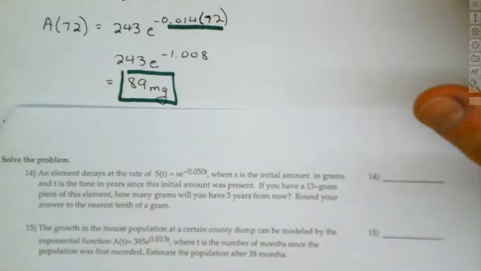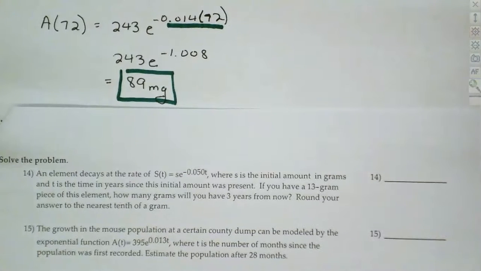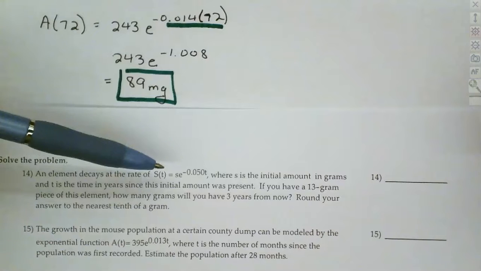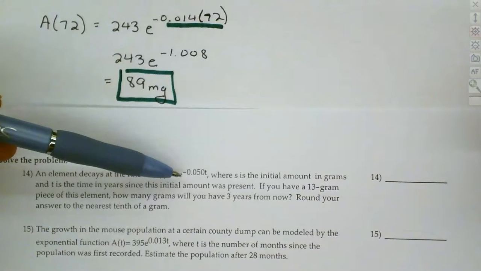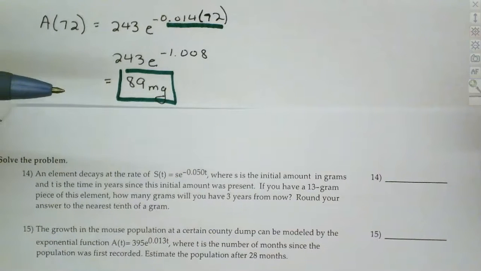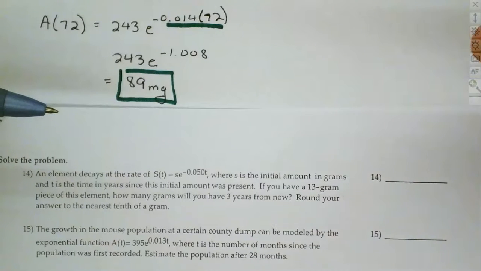On question 14, we've got a formula. An element decays at a rate of S of t equals S e to the minus 0.50 t, where S is the initial amount in grams and t is the number of years. If you have a 13-gram piece of this element, how many grams will you have 3 years from now? And we want to round to the nearest tenth.